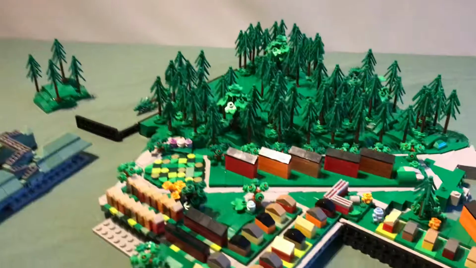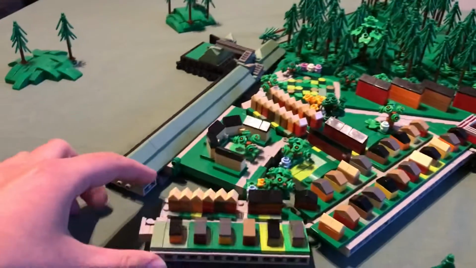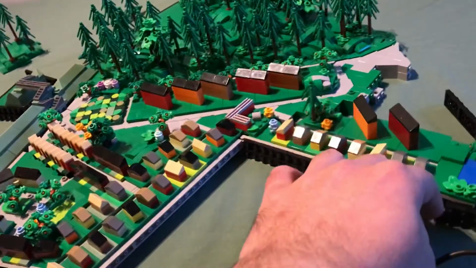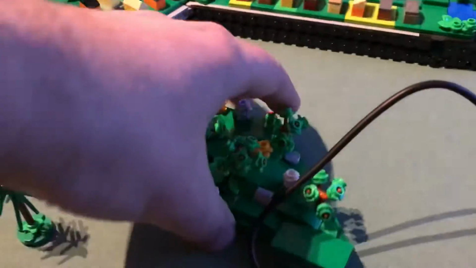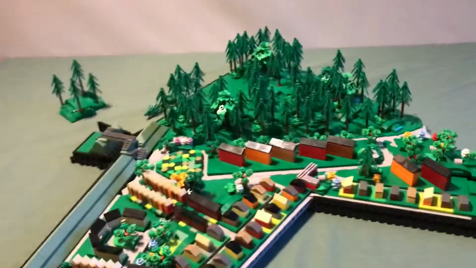But anyway, basically, something like this is the way it's supposed to look like. So for the closing shot, I just want to put it together a bit.